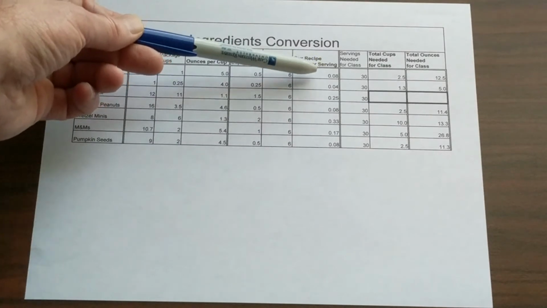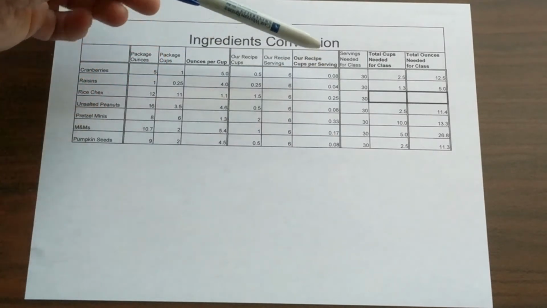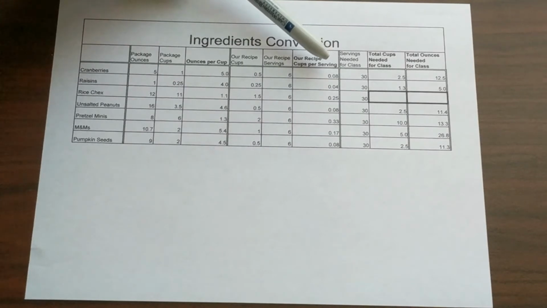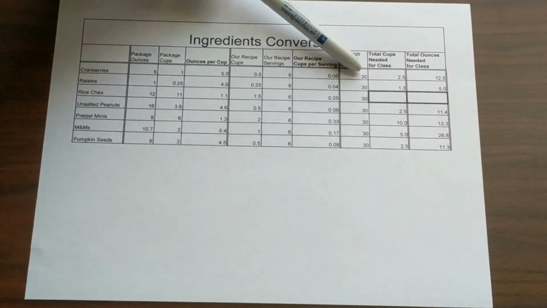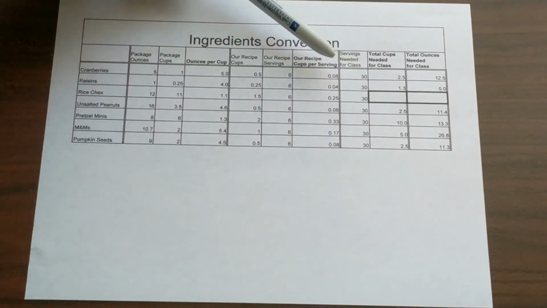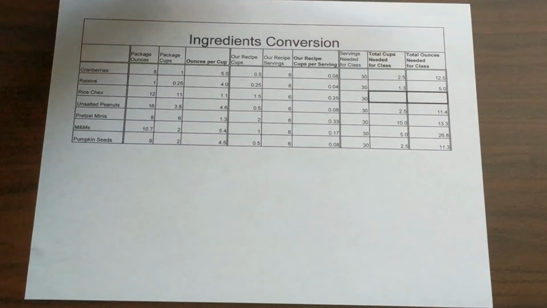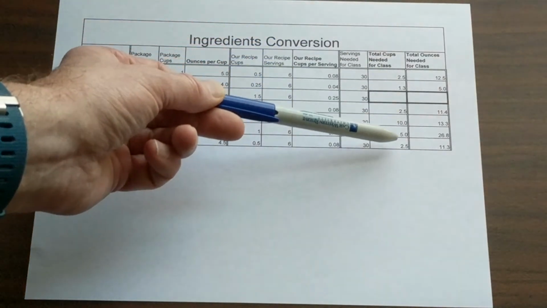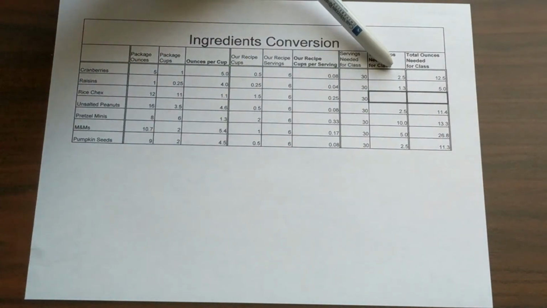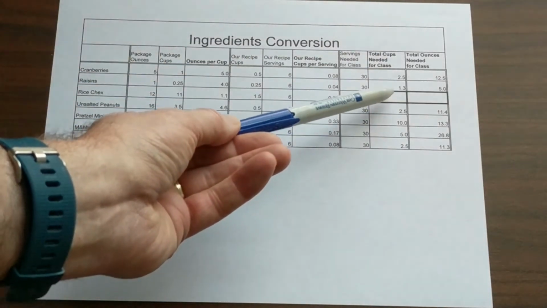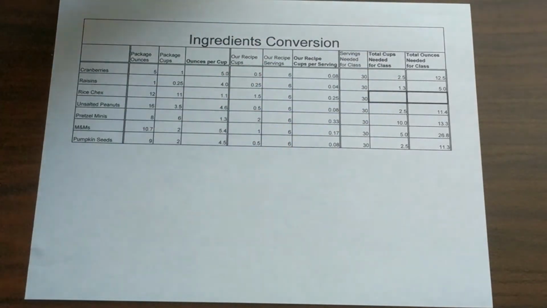Now we have almost all the information that we need to buy, except we need to take that number of cups in 1 serving and multiply it by 30, since we want to serve 30 people. So when we do that, we found all of these numbers. So these are the number of cups that we need of each ingredient to serve the entire class when we mix them all together. And you'll see that we're missing some information, and we'll calculate that next.